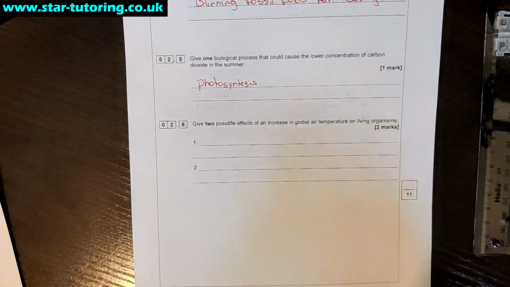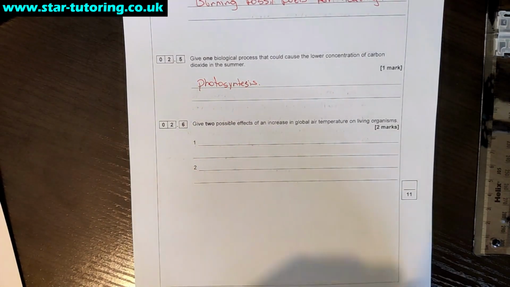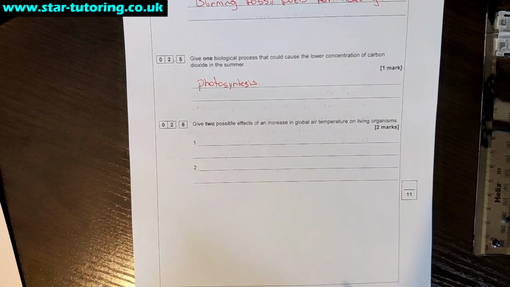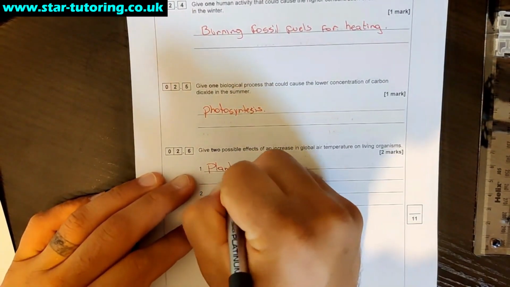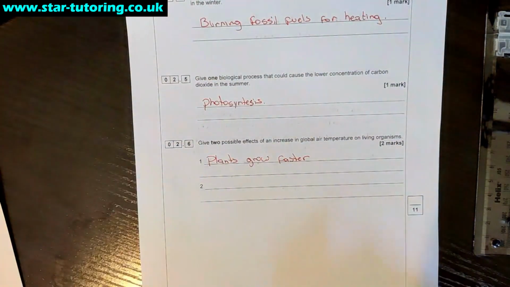Right, and for that we can choose any from the following. We can say that plants will grow faster and they will have a higher yield. We can say that there will be loss of habitat, migration, or changes in distributions, and we can also say that it may lead to extinction. Any of those will be good as long as you can justify them a little bit. So, 2 possible effects. We're going to go for plants grow faster, and another one we could say is the loss of habitat.